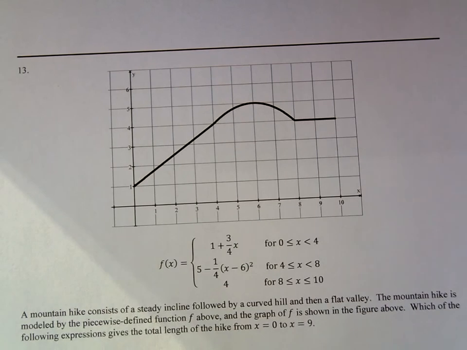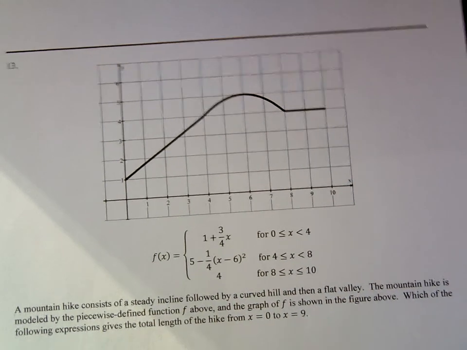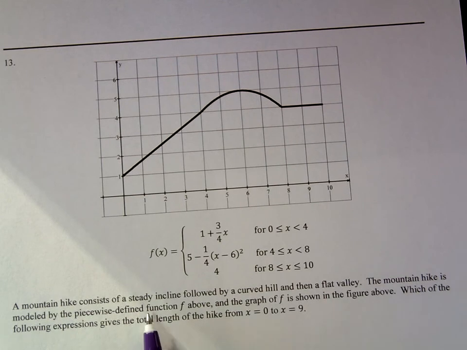So this one I thought was kind of interesting because, again, it's a mountain hike consists of a steady incline followed by a curved hill and then a flat valley. Here's the formulas that go with it. The mountain hike is modeled by a piecewise function defined by f above, and the graph of f is shown in the figure. Which of the following expressions gives the total length of the hike from 0 to 9? So I want to know what it's doing from 0 to 9.